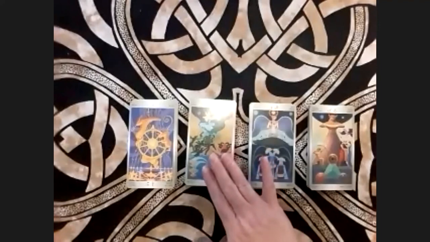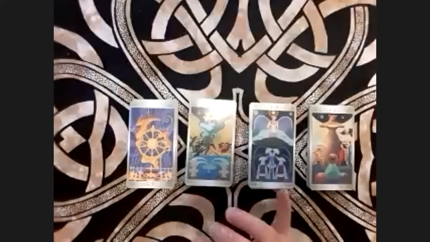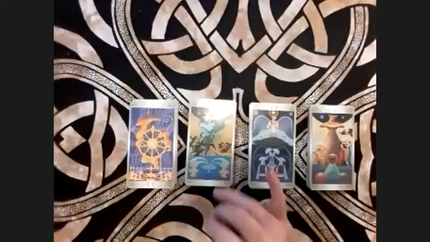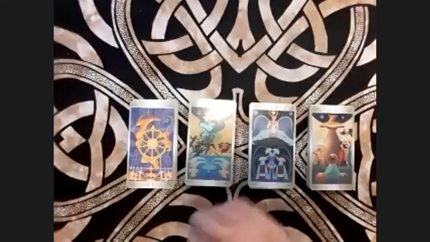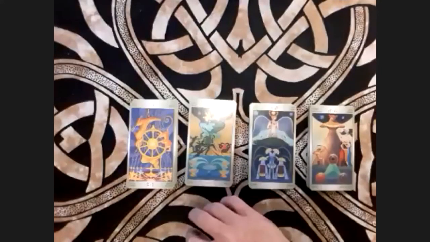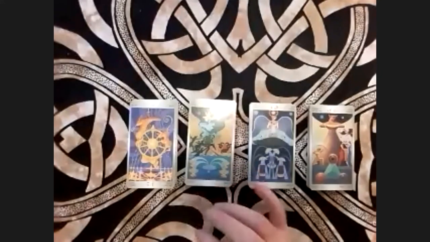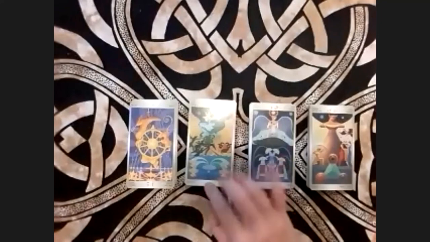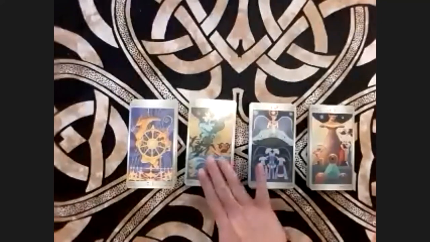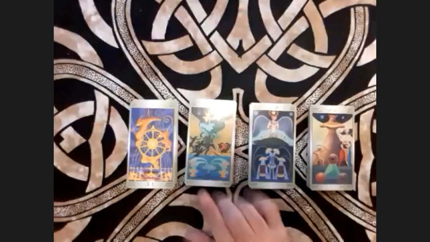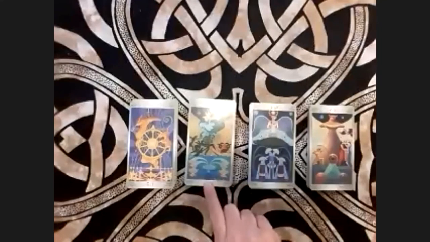Cups is cold, moist, and contractive. The air level, the mind or mental level, air is hot, moist, and expansive. The only similarity they have is moist, so they are neutral. They only have one thing in common, not two. And so this one is neutral.